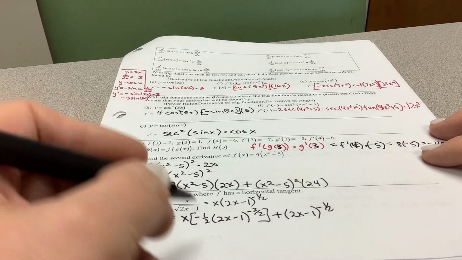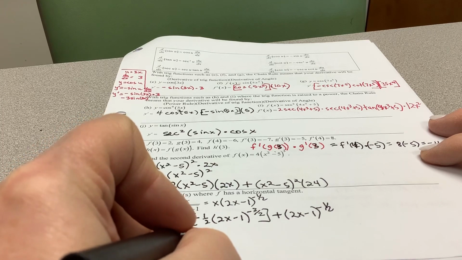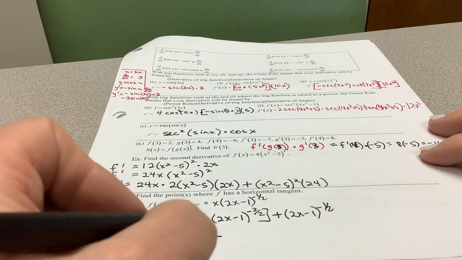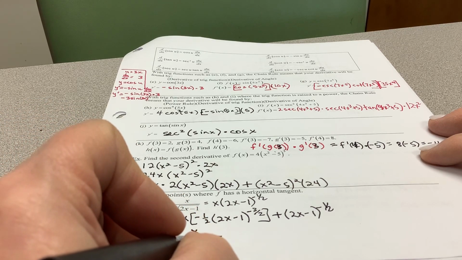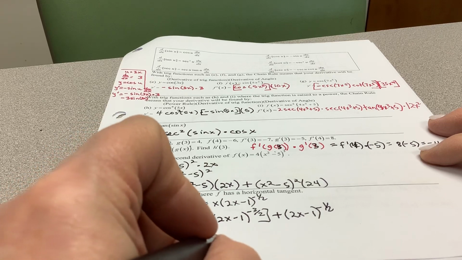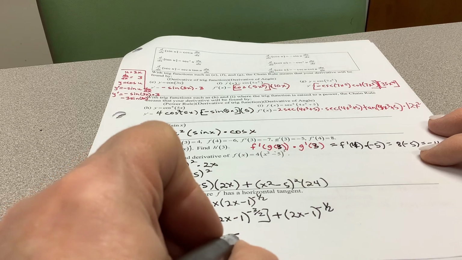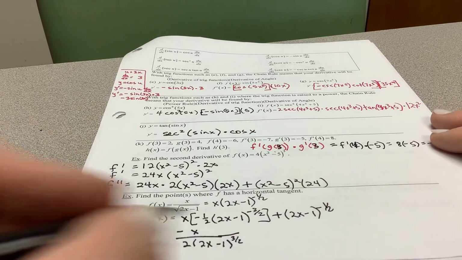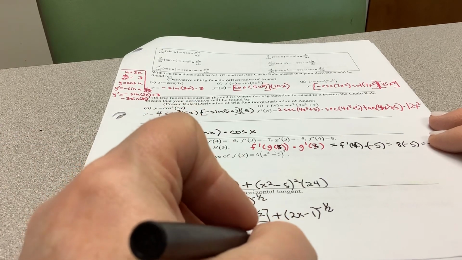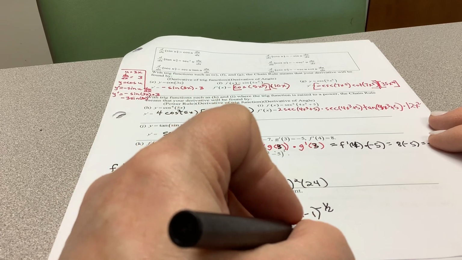So now, how would I clean this up a little bit? Let's see. I could rewrite all of this as negative x over 2x minus 1 to the positive 3 over 2, plus 1 over 2x minus 1 to the 1/2.